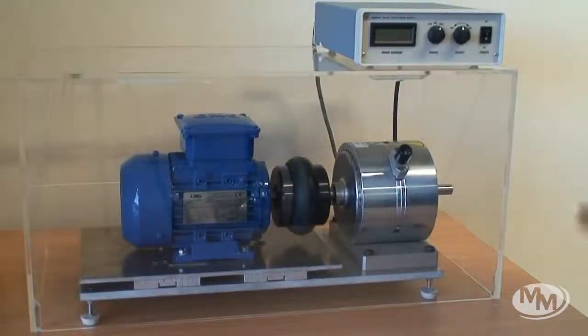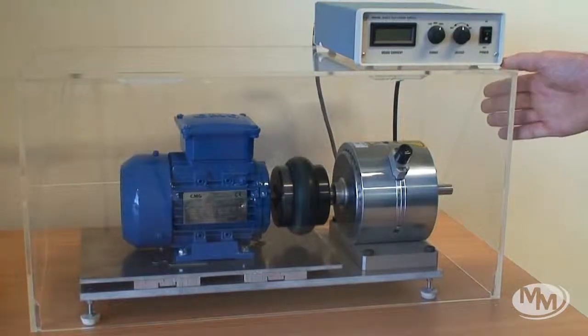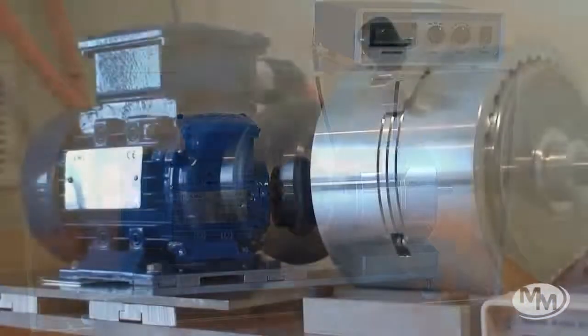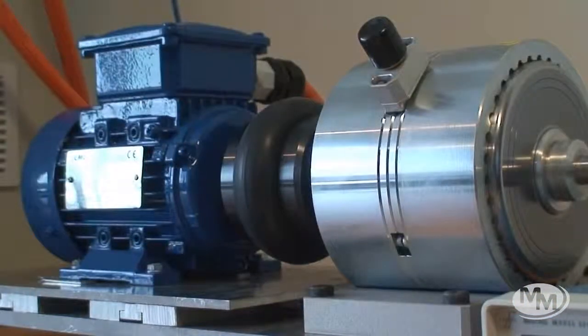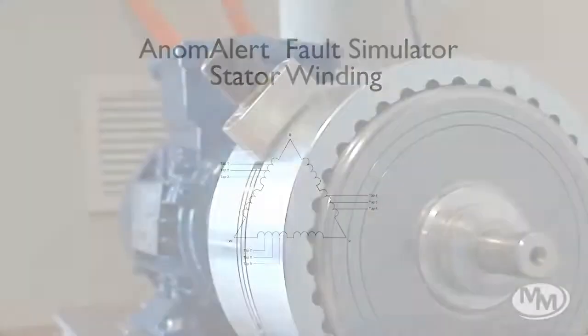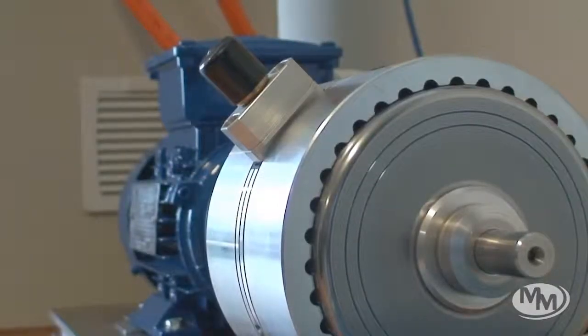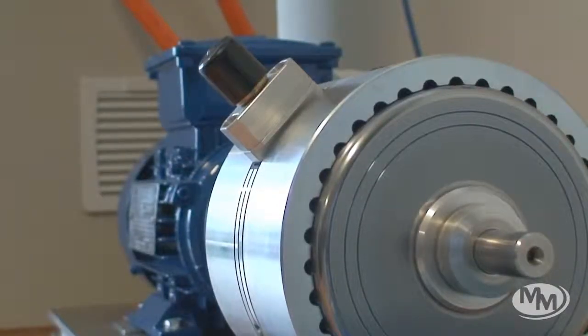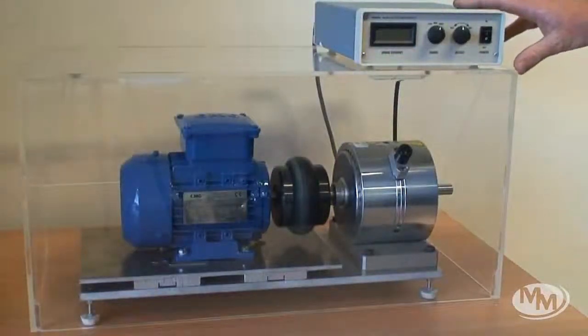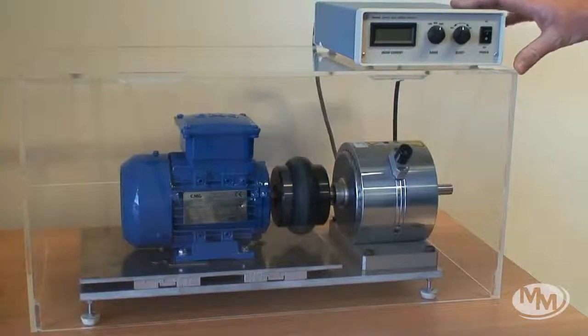Here we have up close the test motor. As we can see, the test motor is a small 3-phase 180 watt induction motor. This motor has been rewound with a number of extra taps in the stator winding so that stator earth and turn-to-turn faults can be simulated. This motor is coupled to a hysteresis brake. The hysteresis brake is used to simulate a load. It is controlled by an electronic brake controller so that precise load profiles can be simulated.